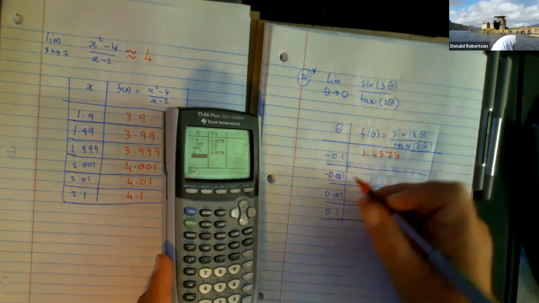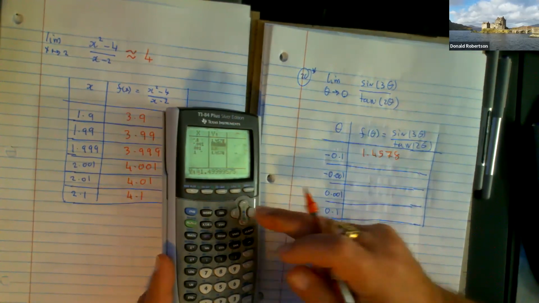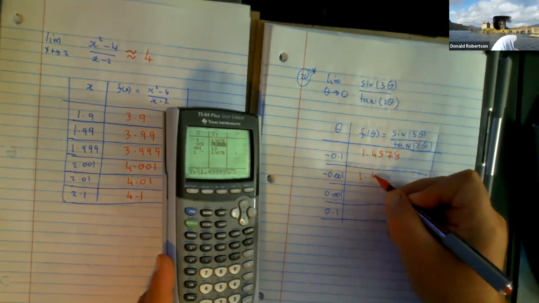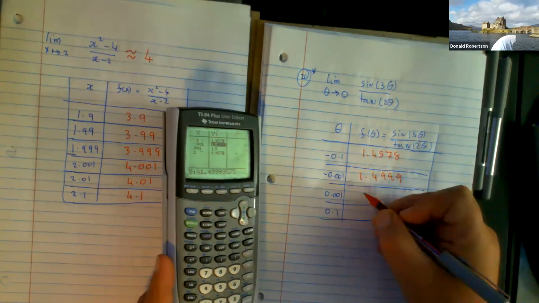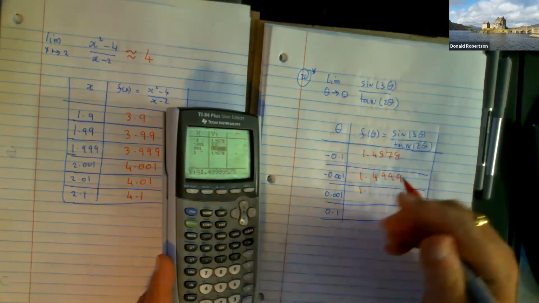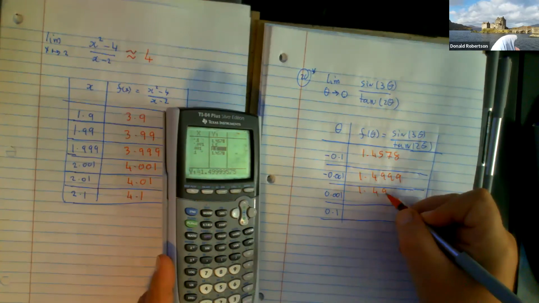1.4578. Technically, I'm pretty sure that's not 1.5, but it's darn close to it, right? A lot of symmetry going on here.